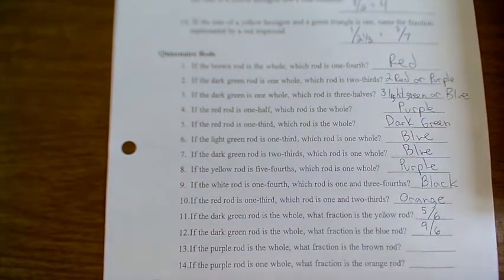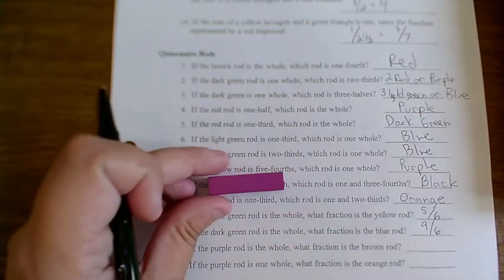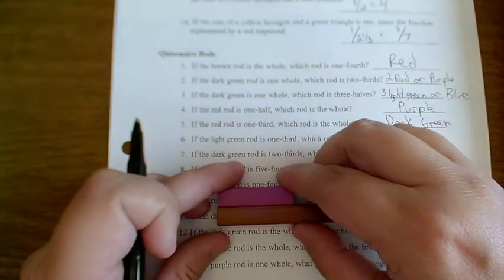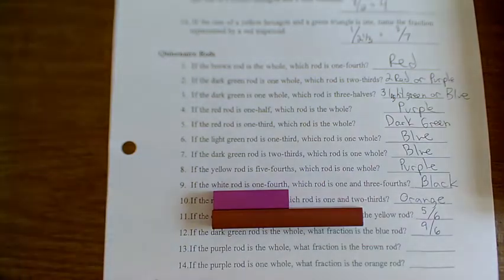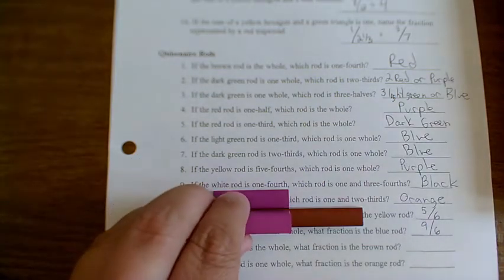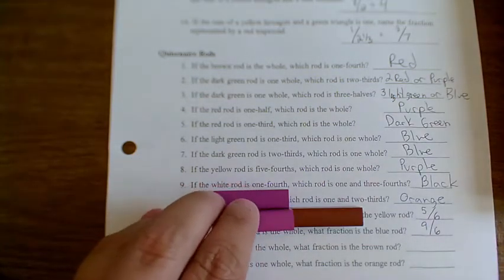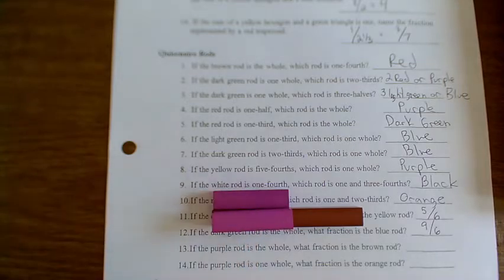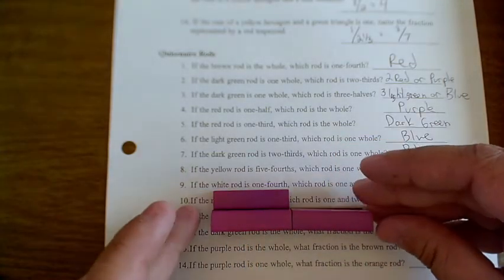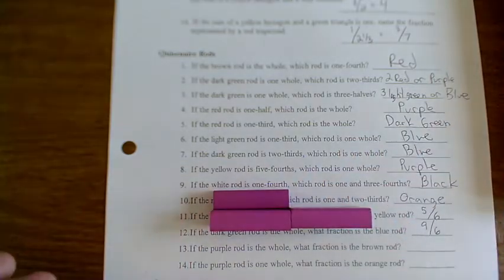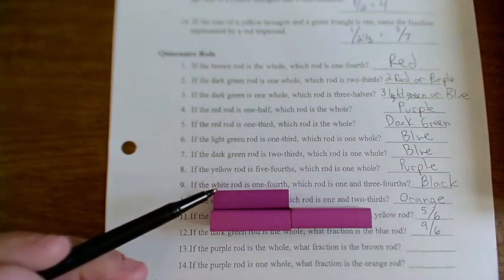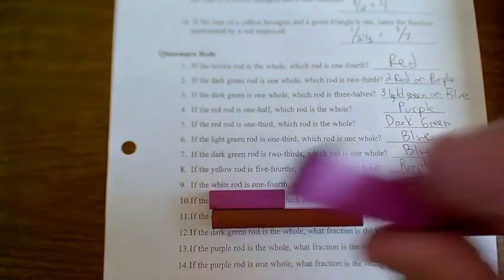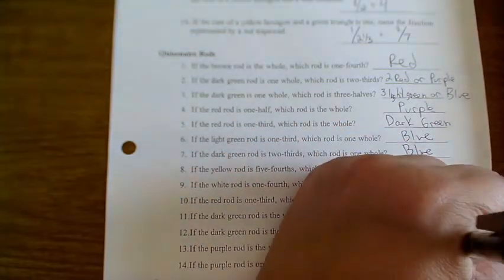If the purple rod is the whole, what fraction is the brown rod? Okay, so let's just see. There would be 1 purple, and there would be, oh, perfect, 2 purples. So if the purple was 1, brown is twice the size. So brown is just going to be 2.